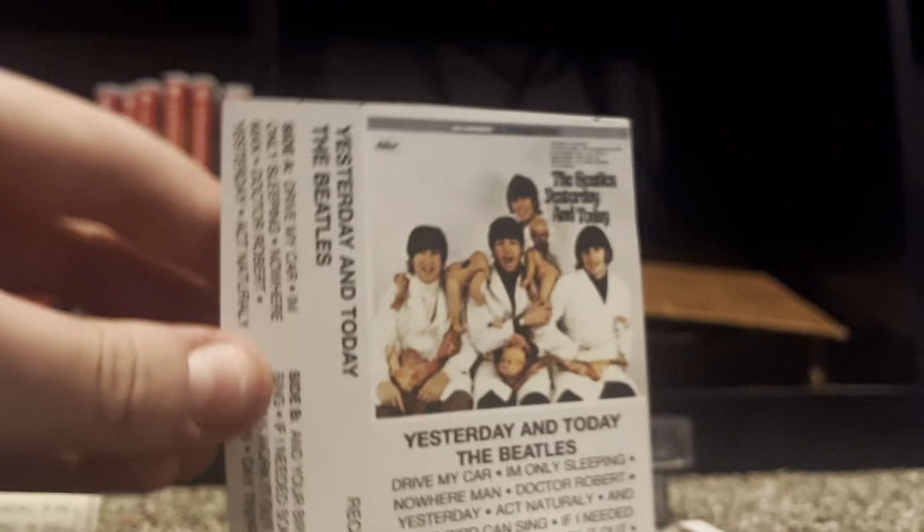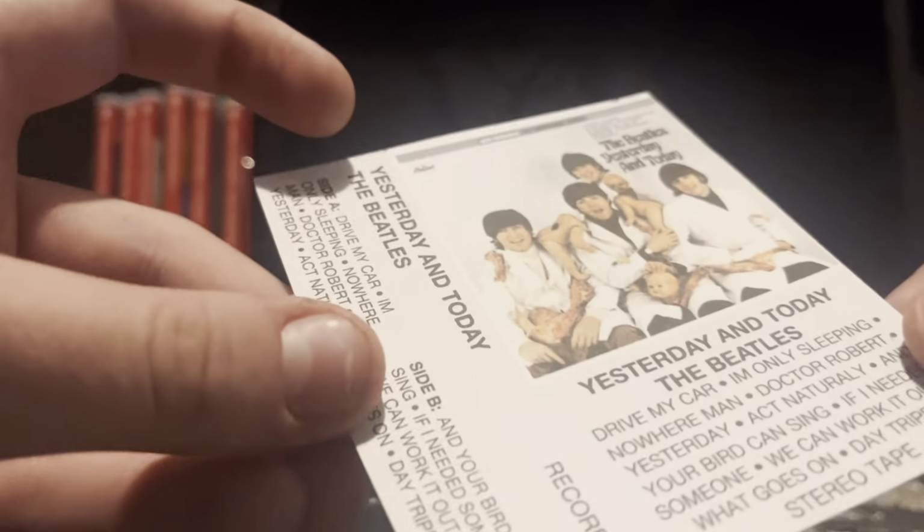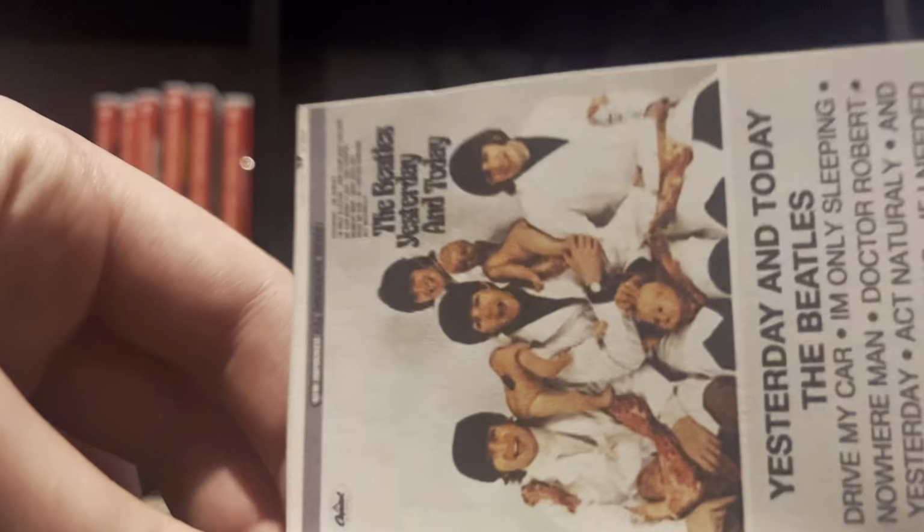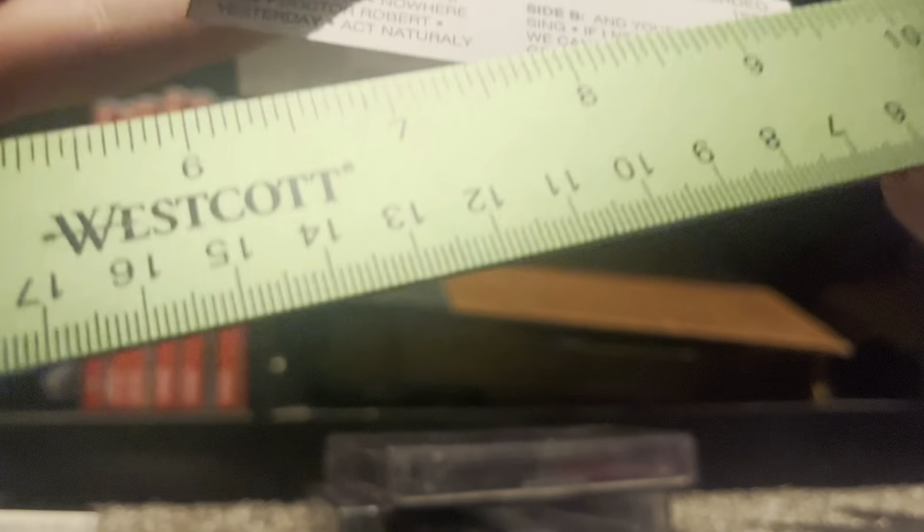That's what it should look like. Now what you're going to do is see these black lines here? You're going to want to get a ruler and you're going to want to fold along those lines like this. Fold it over forward, and then once that's creased, fold it backwards like that.